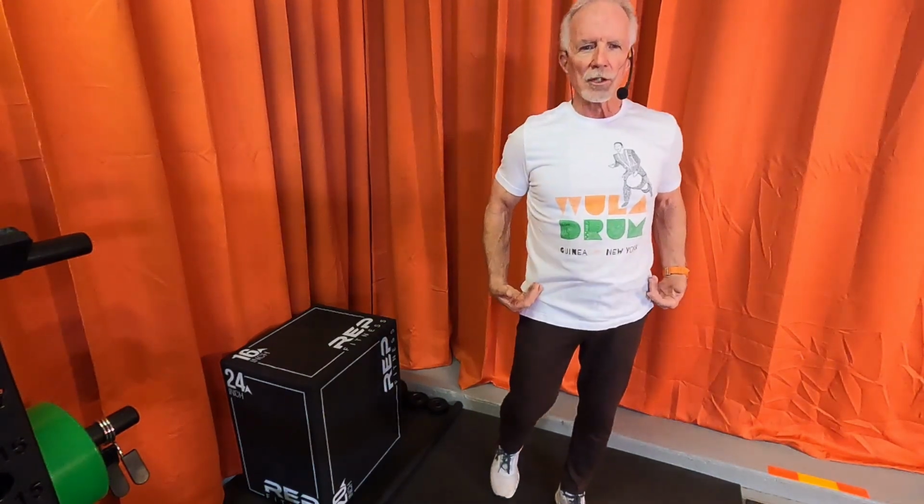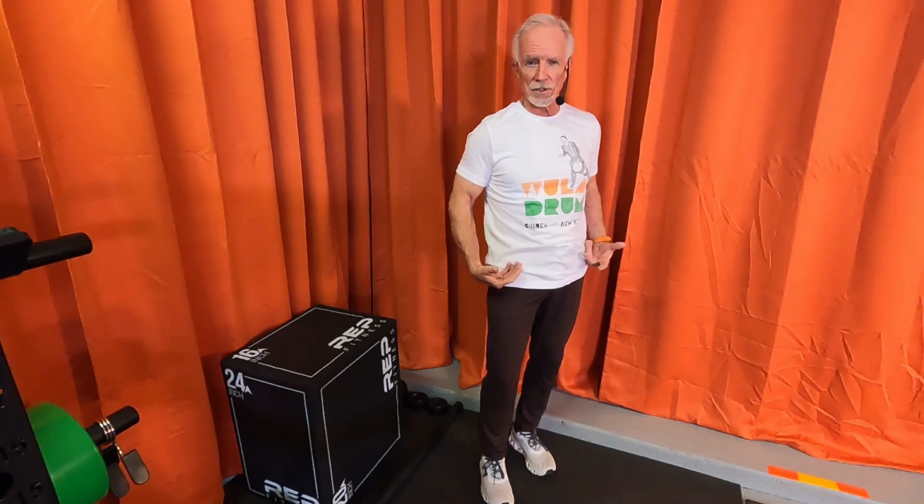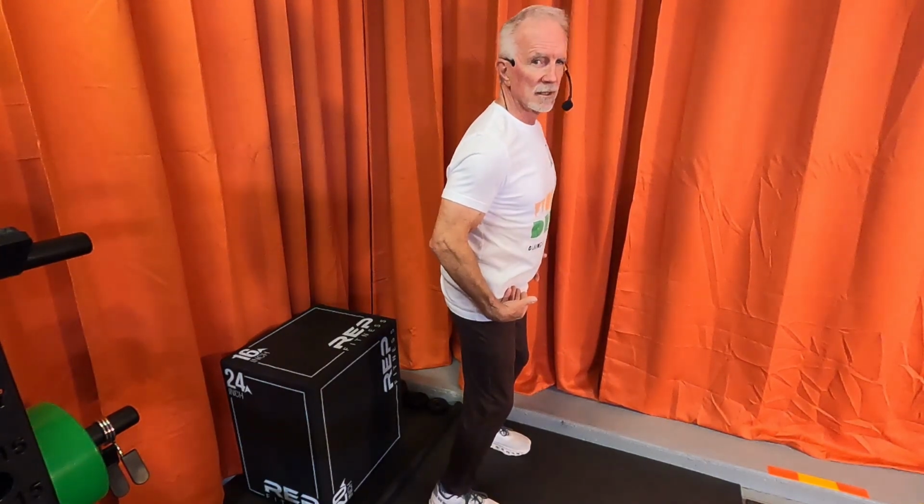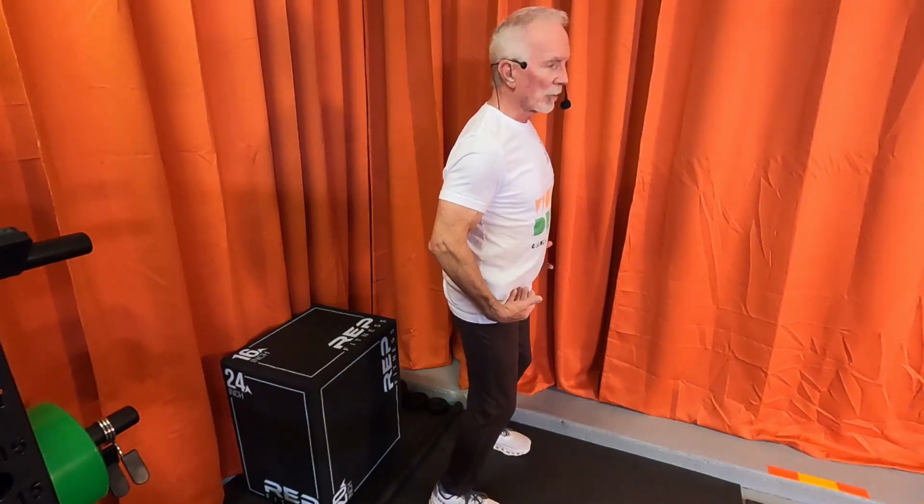Lower cross syndrome is characterized by a forward pelvic tilt, low back arch, and your hip joints are flexed and have excessive lumbar lordosis. So you have that forward pelvic tilt like this, if you can kind of tell, low back arch.